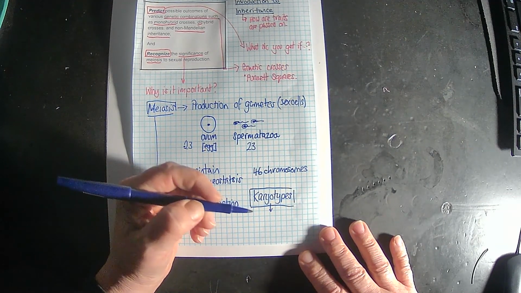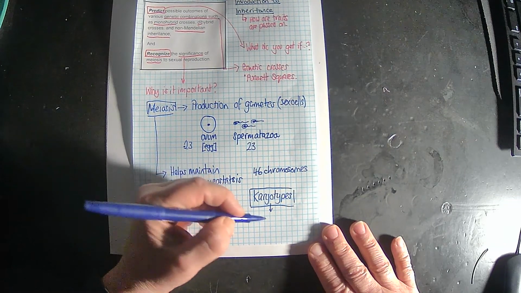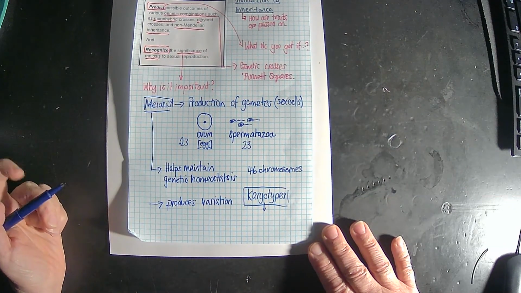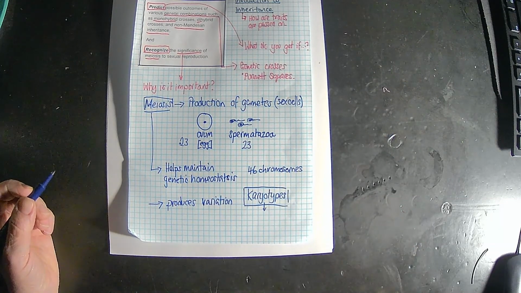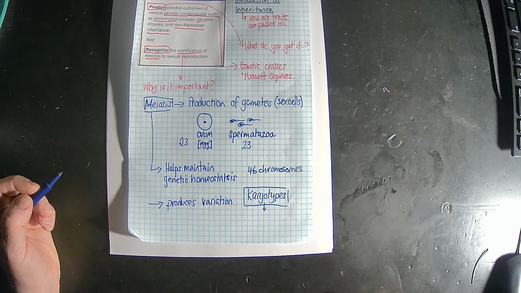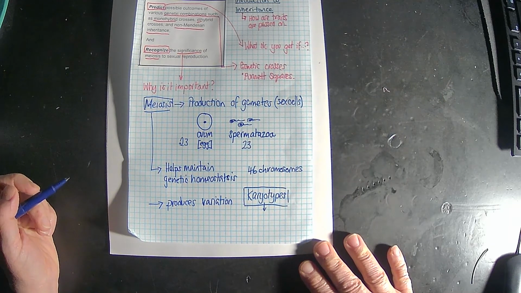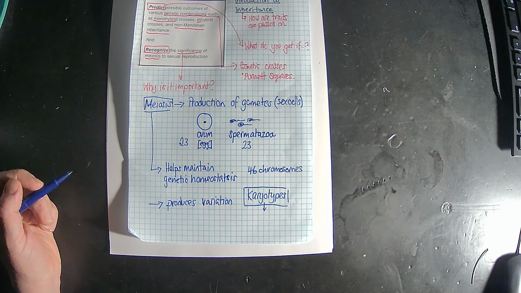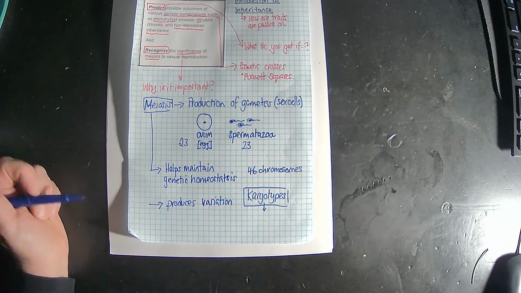It can also determine things when sometimes it goes wrong. Sometimes meiosis gets messed up and instead of pairs of chromosomes, you may have three chromosomes, an extra chromosome. And then we get what are called chromosomal mutations. They're not mutations in the bases of the DNA, but they're mutations in terms of the incorrect pairing of chromosomes. And that's what leads to things like Down syndrome.